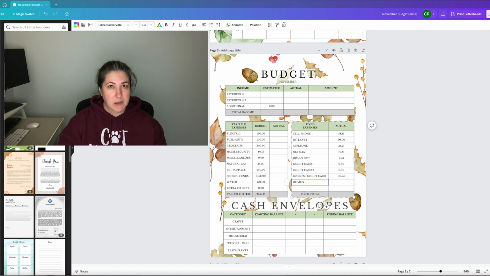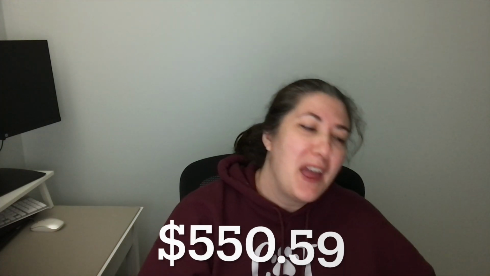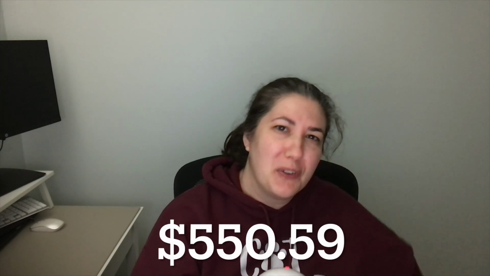This is the loan for the equipment for the home security system. And that is just a minimum payment of $62.25. And then emergency fund transfer is $100 for a total of $1,520.78. Scratch that amount on the fixed expenses. It's wrong. It's not $1,500. It is $550.59.